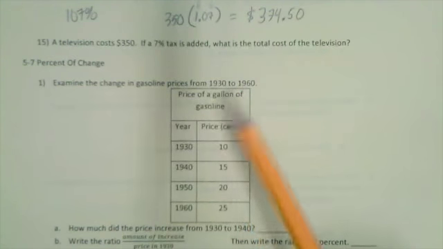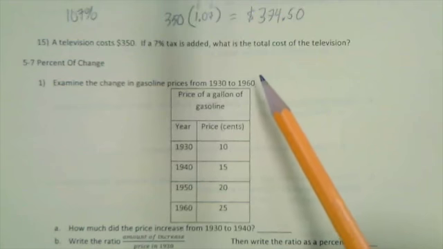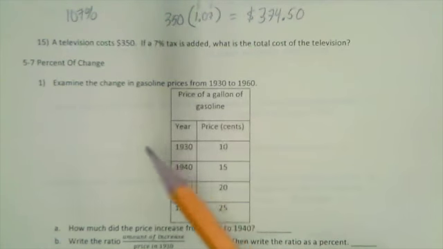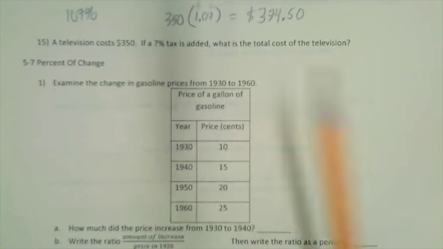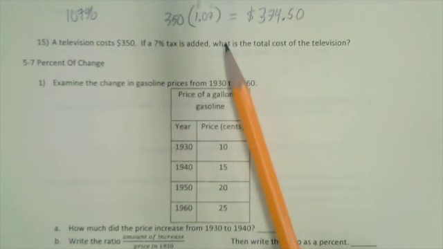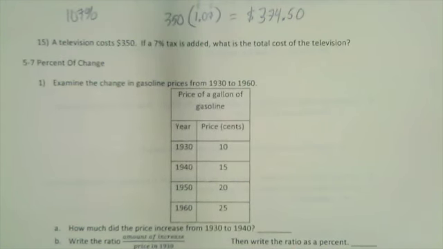Okay? I would like you to show me that on a sticky note, but this time show me on a sticky note for, let's say, 8%. So go ahead and take the same television, $350, and I want you to show me on a sticky note how much that's going to cost if you are going to add an 8% tax on it. What's the total cost if you add the original price plus the 8% tax? What's that going to be?